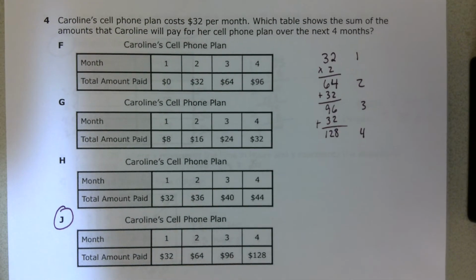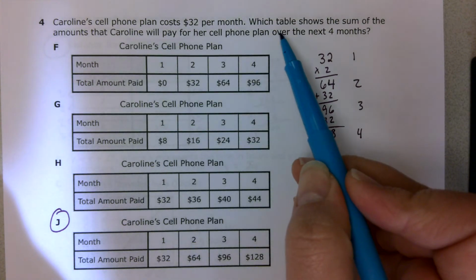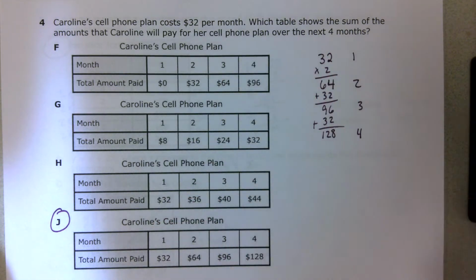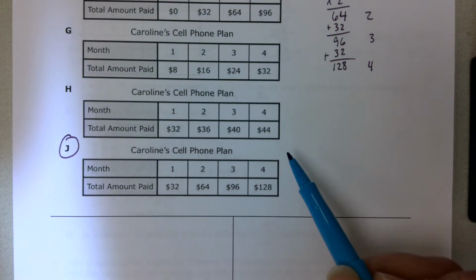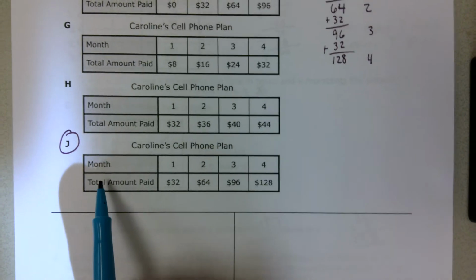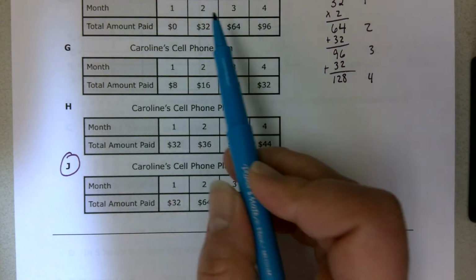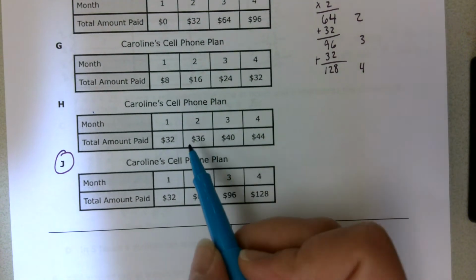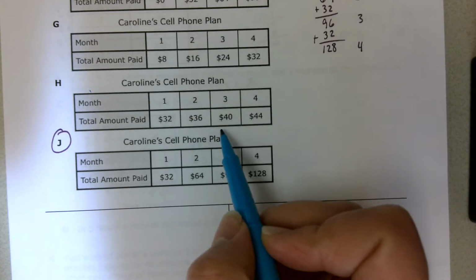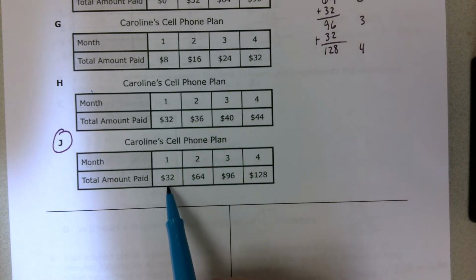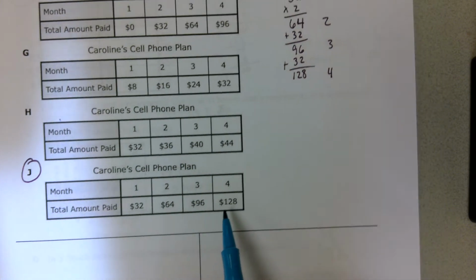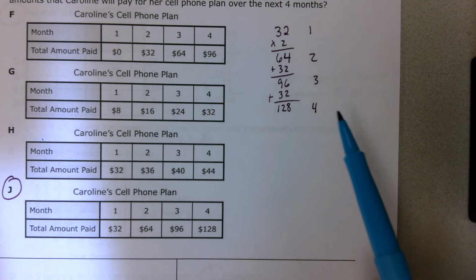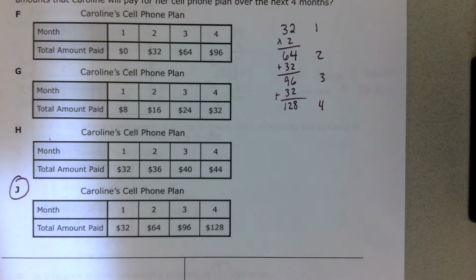Number four, Caroline's cell phone plan costs $32 per month. Which table shows the sum of the amounts that Caroline will pay for her cell phone plan over the next 4 months? So on all of these, we've got to start out with 1 month at 32. So F and G could not work for sure. Here, this one is only going up by fours, and we need to go up by 32. So $32, 64, 96, and 128. And that's what I worked out over here. This is 1 month, 2 months, 3, and 4. We're just adding 32 to each of them. So J was the correct answer on that one.